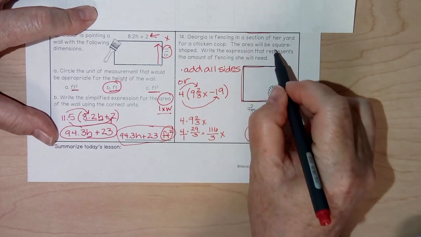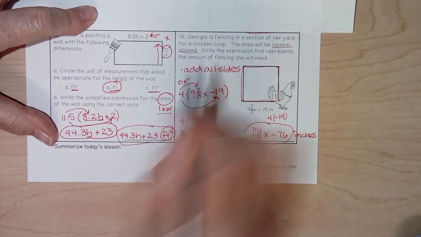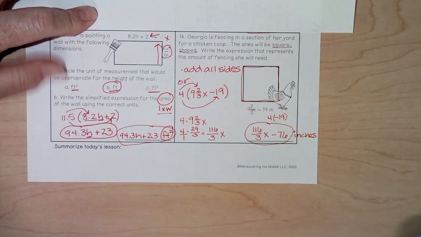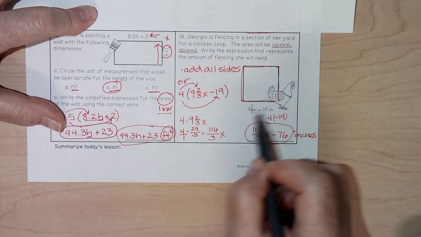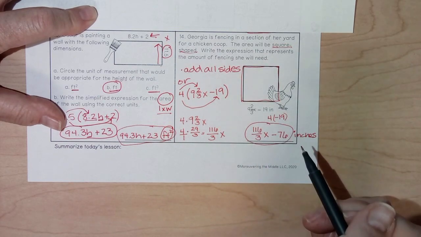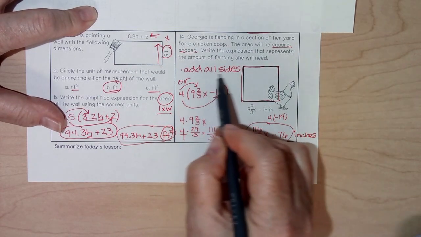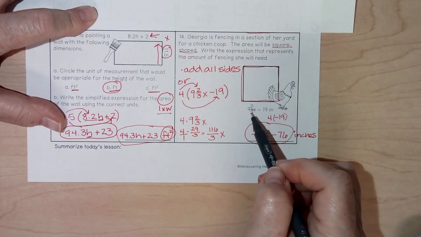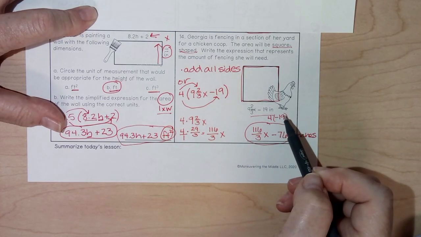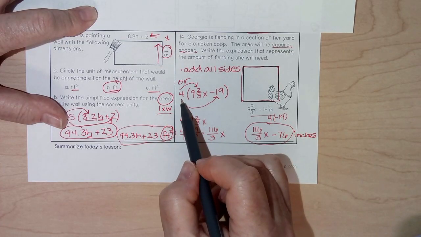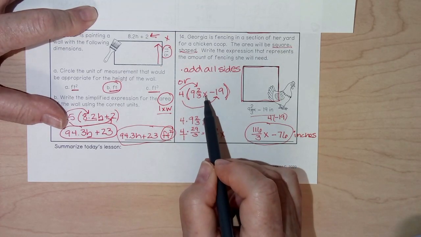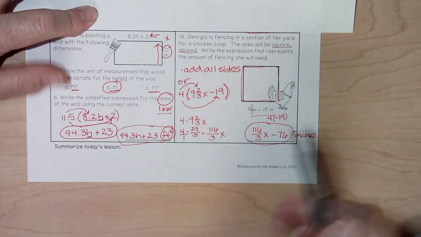So it says it is square shaped. What do we know about square shapes? All sides are equal. So all sides are 9 2/3 x minus 19. So we could add all those sides together. We could add this 9 2/3 x minus 19 four times, or we could do 4 times the quantity, 9 2/3 x minus 19.